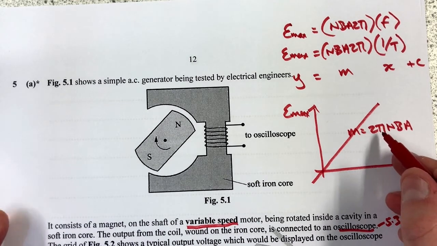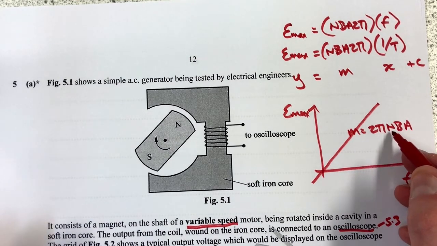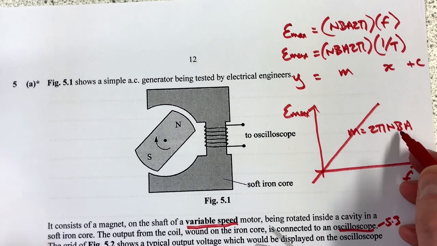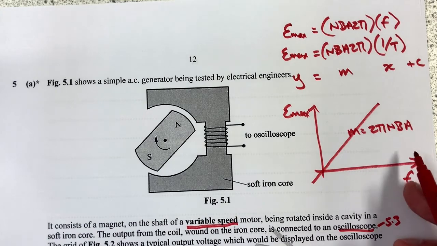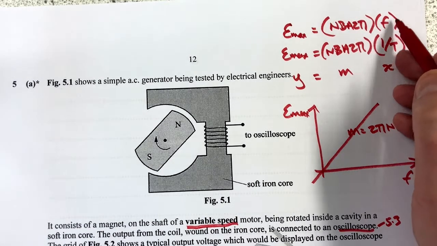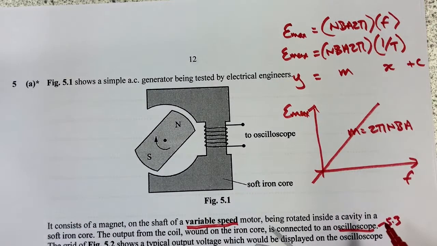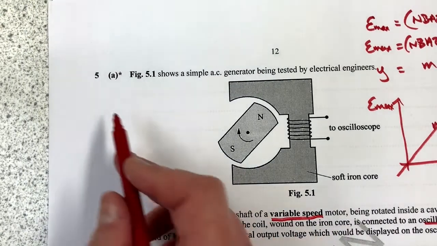So that would be a constant, something that needs to be kept constant, and something that needs to be kept constant. So control variables there. My independent variable, my dependent variable.